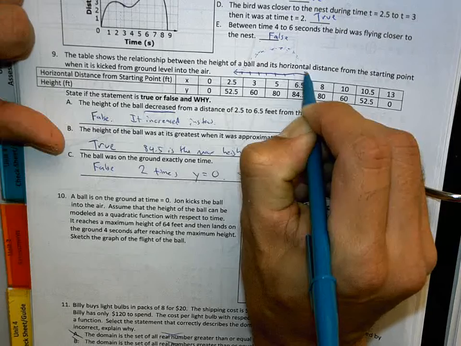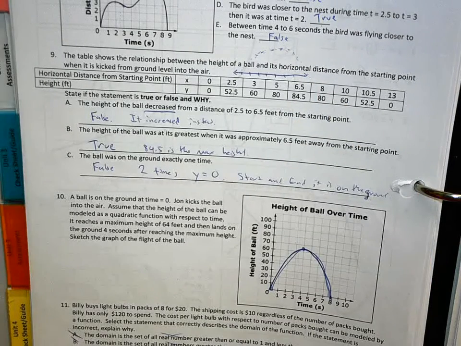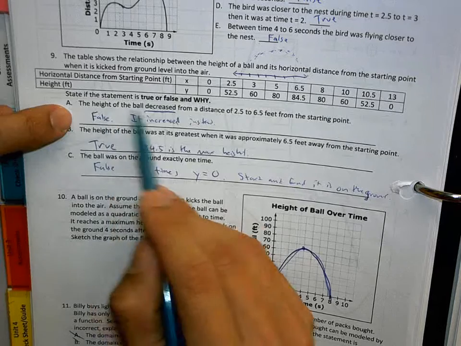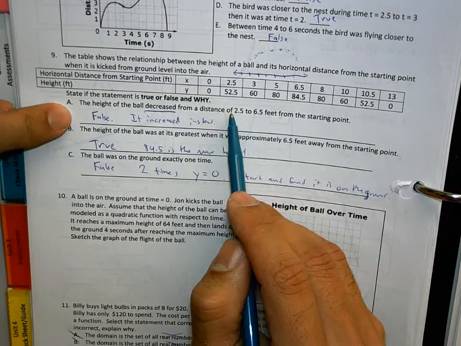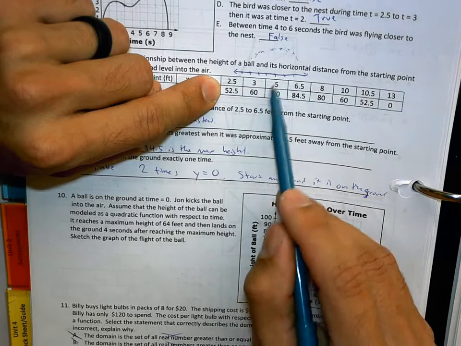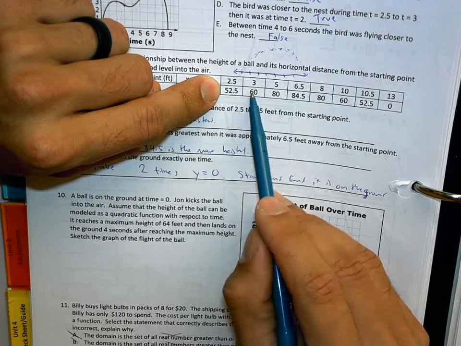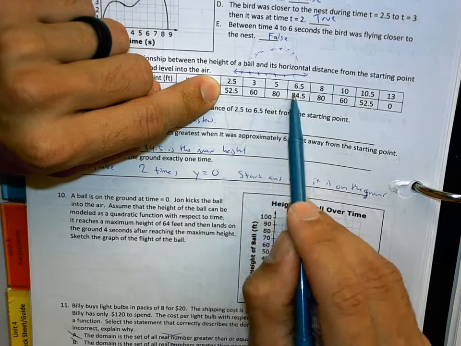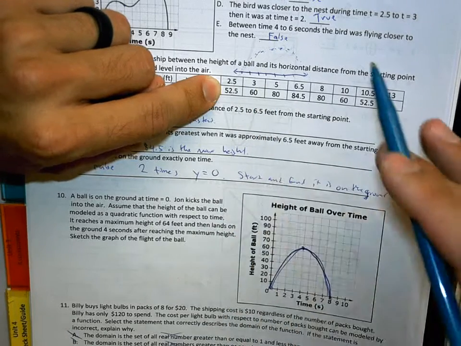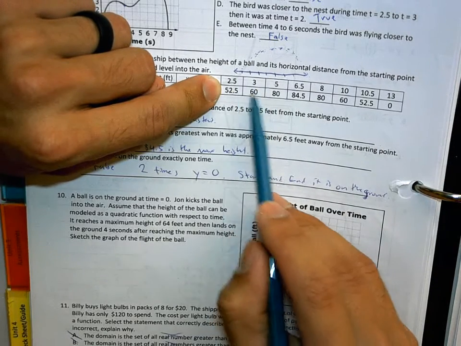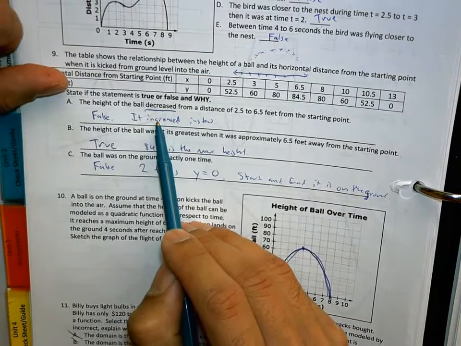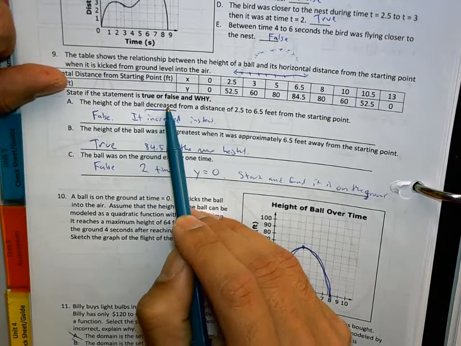Kind of an upside down quadratic. A quadratic is facing downward. The height of the ball decreased from a distance of 2.5 to 6.5 feet. Did the distance decrease? Look at these numbers. What's happening to the ball? The ball's getting higher and higher and higher. 52, then 60, then 80, then 84. It's false because it increased, not decreased.